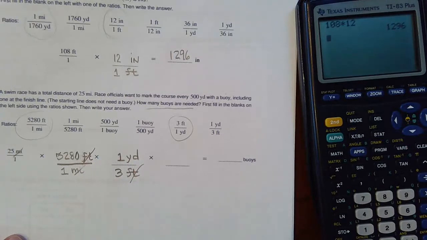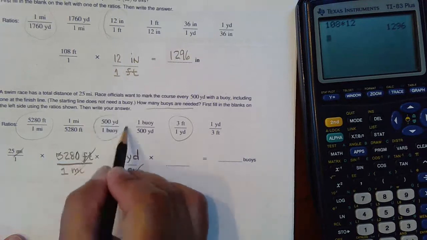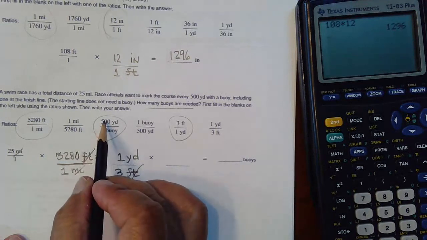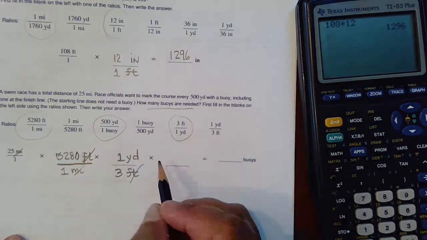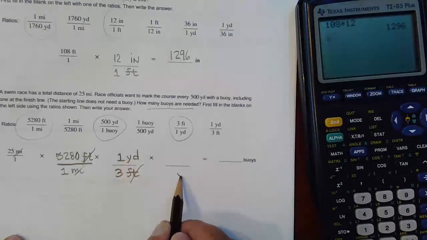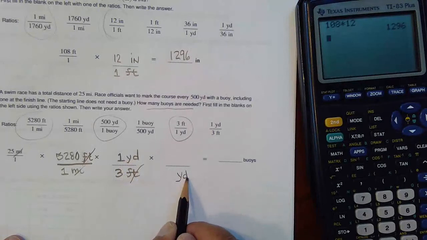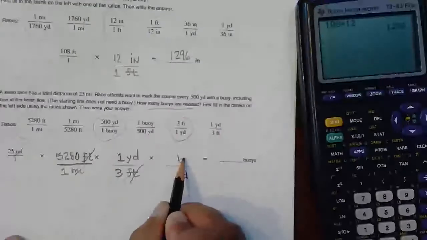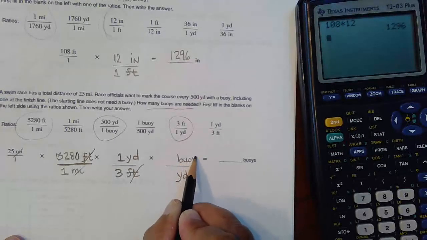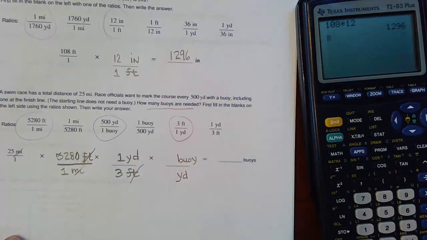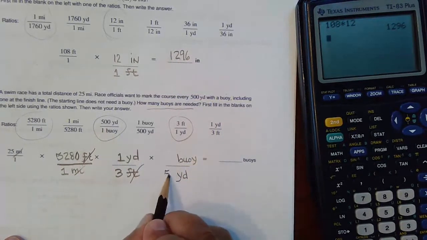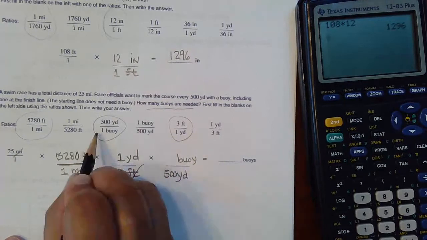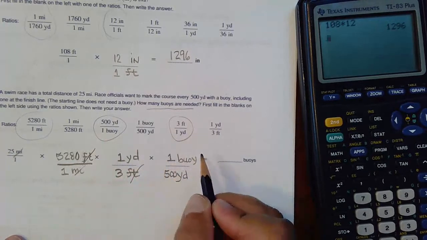So as I look here through my choices, here's one with yards in it. Every 500 yards, we're going to put a buoy. We're going to mark it off with a buoy. So if yards is here, I need yards to be here. And then they're placing these buoys that are in the water every 500 yards. So get the numbers right here. 500 goes next to yards. 1 goes next to buoy.